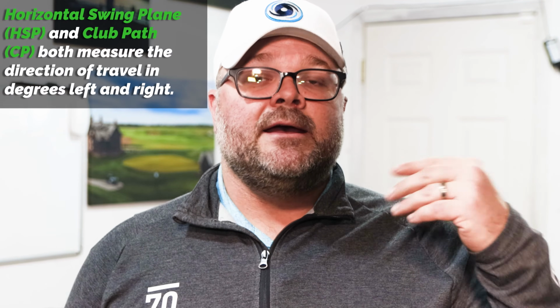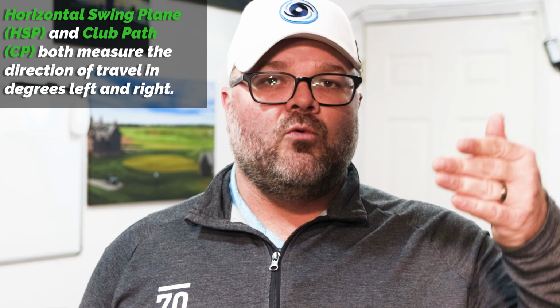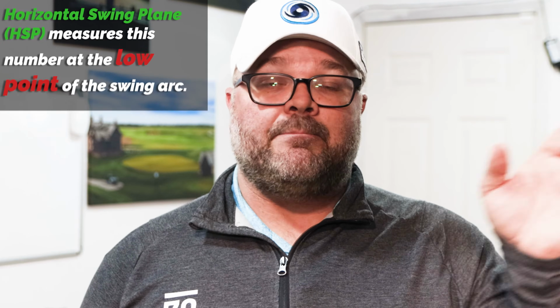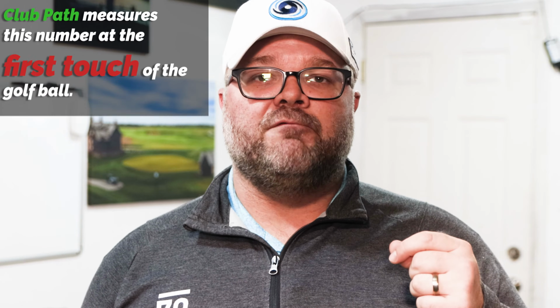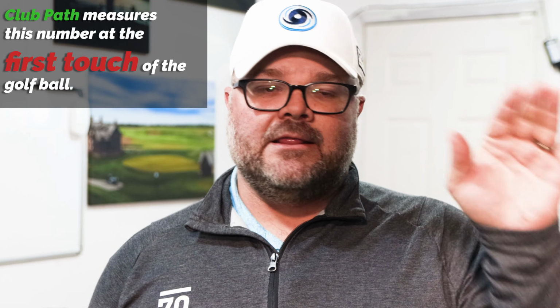All right, so today we're going to be talking about horizontal swing plane, and we're going to be talking about club path. Okay, so what is the difference between the two numbers? Well, they both measure where that club is traveling left and right in degrees. Now, horizontal swing plane measures where the lowest point of the club is. What is that path, left or right? Club path is measuring at the first touch of the golf ball, what is that club path, left or right? There is a very, very big difference in those two numbers.